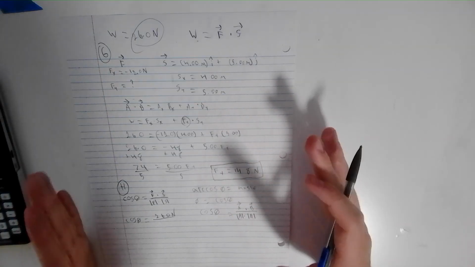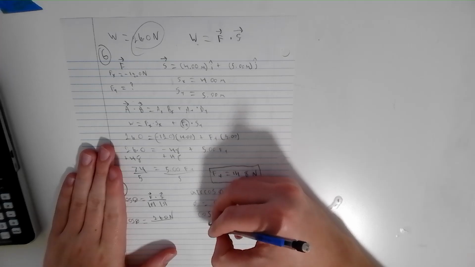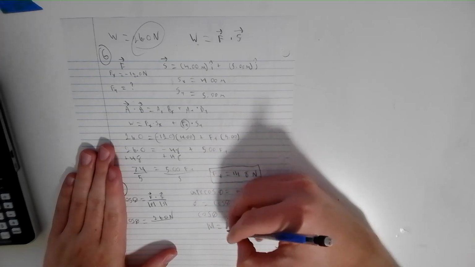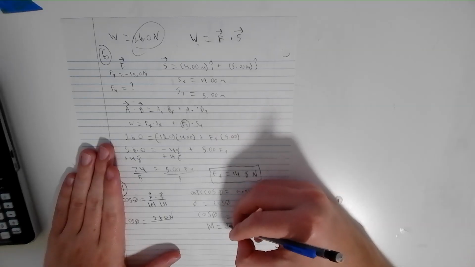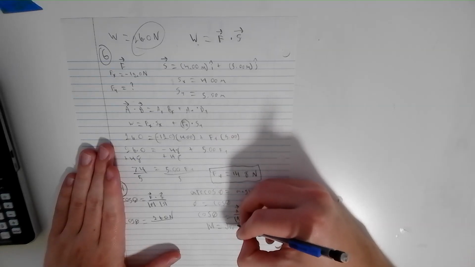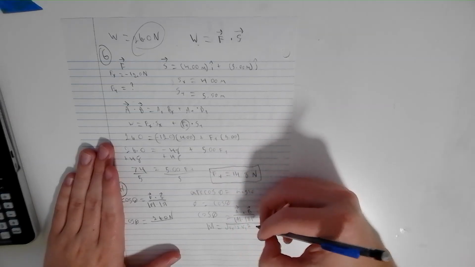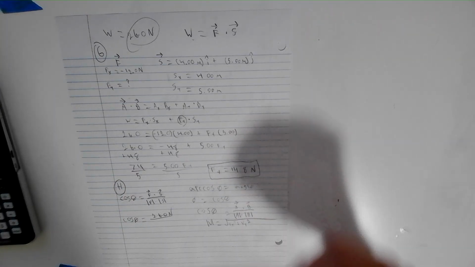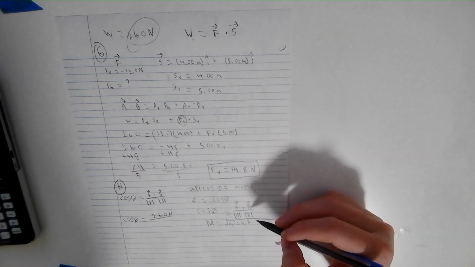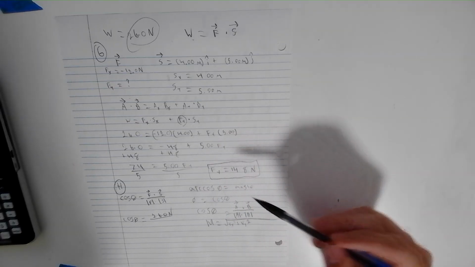To find the magnitude, the magnitude of v equals square root of b of x squared plus b of y squared, plus c of y, but we don't need that. We're going to plug that in for f and s.